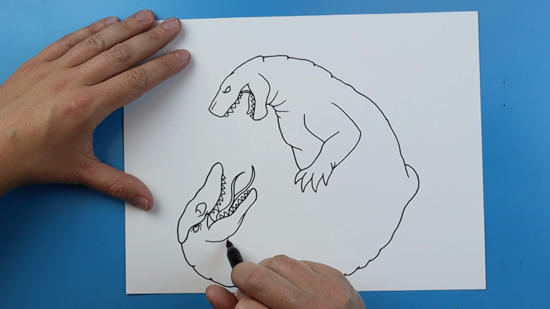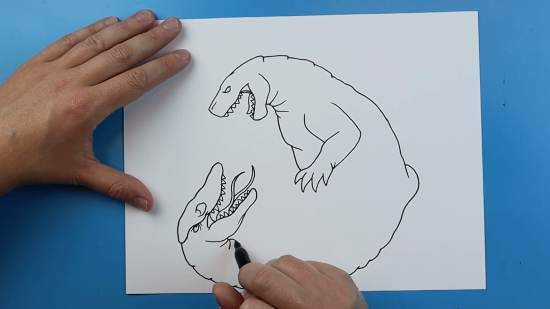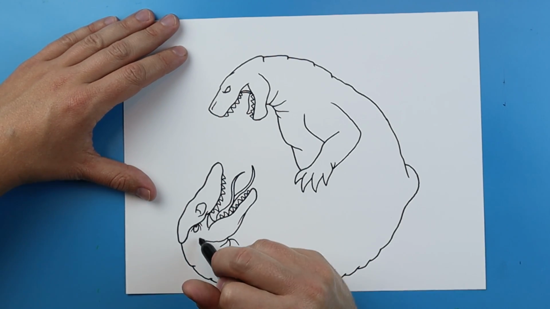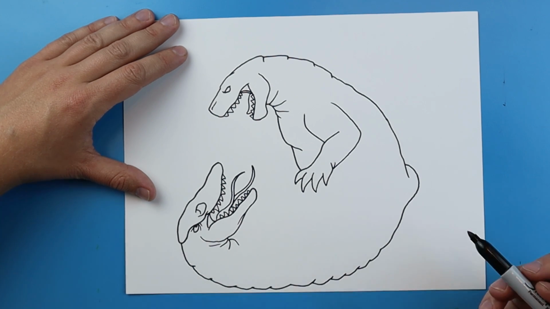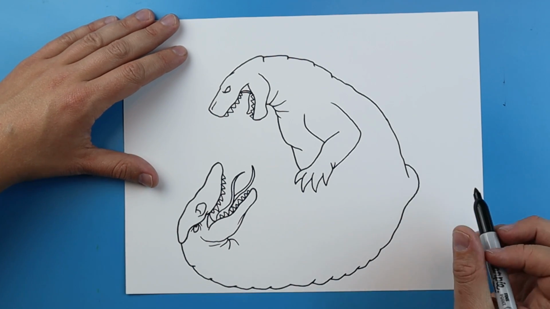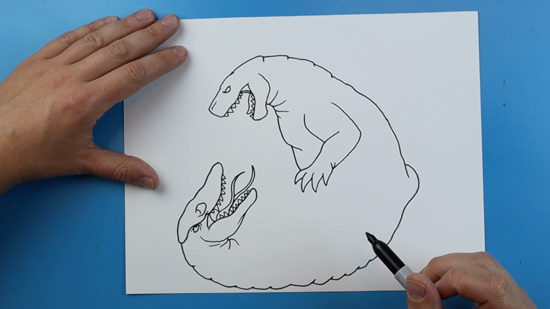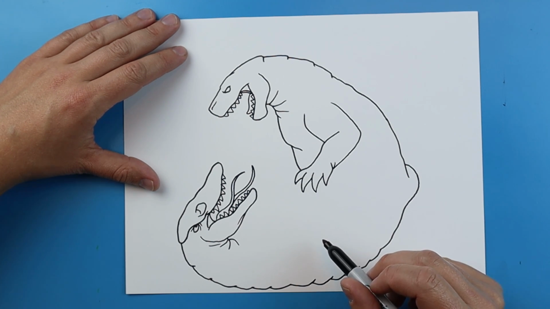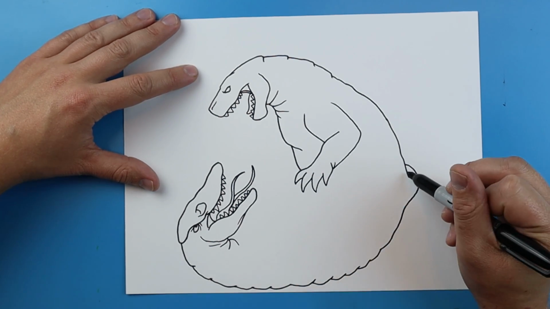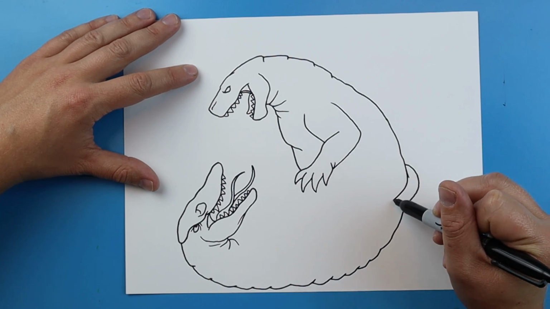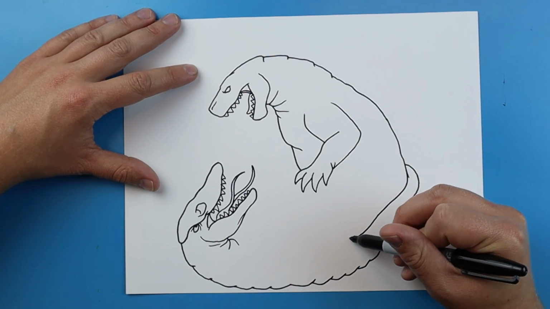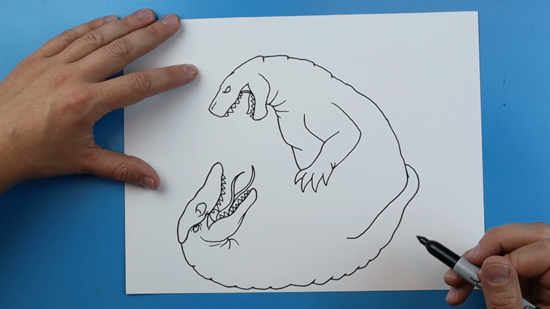Then starting here, I'm going to add just a couple little wrinkle lines on the neck. Add a couple extra lines right there. Then I'm going to just kind of add a little bit of the curved line down here just to show where the tail is going to be.